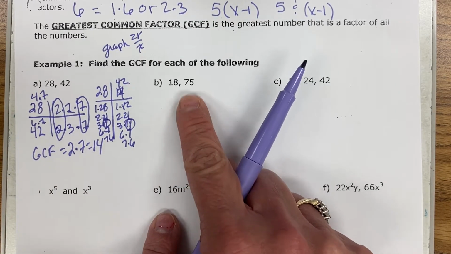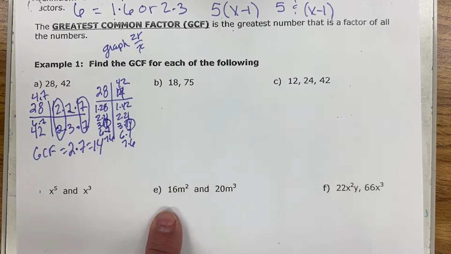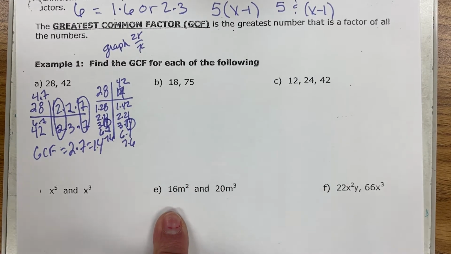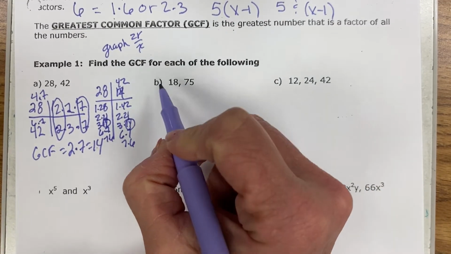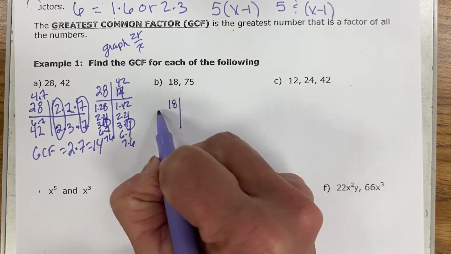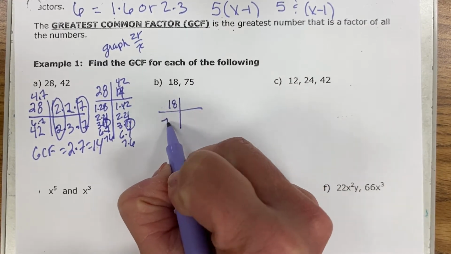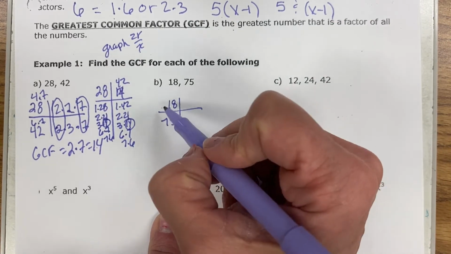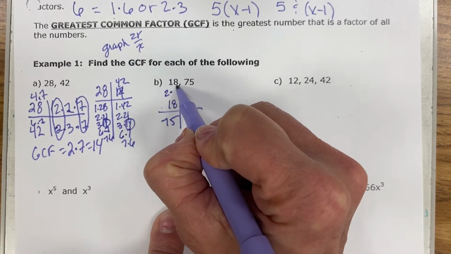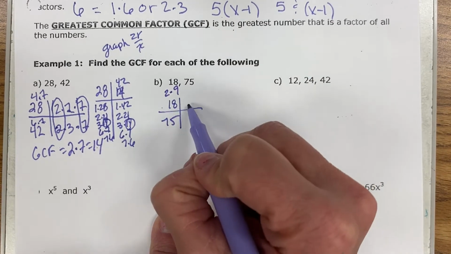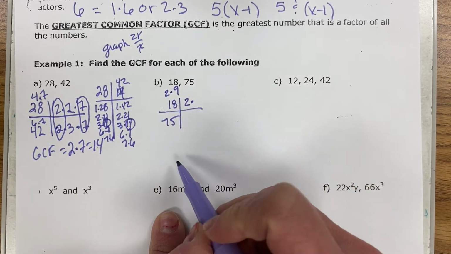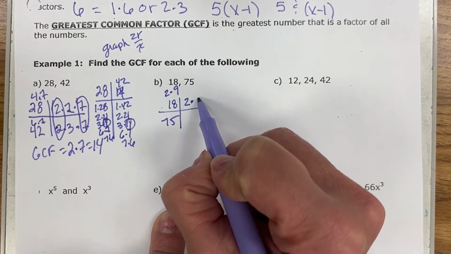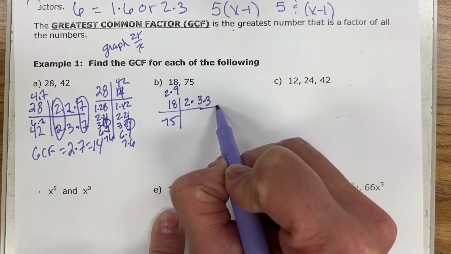Letter B, I want to find the greatest common factor. I want to find the biggest number that both these numbers have in common. And so I'm going to use prime factorizations for 18 and 75. So I'm looking for two numbers that multiply together to get 18. I'm going to just start with 2 times 9, and then I'll break it down further. I know 2 is already prime. 9, I can break that down into 3 times 3.